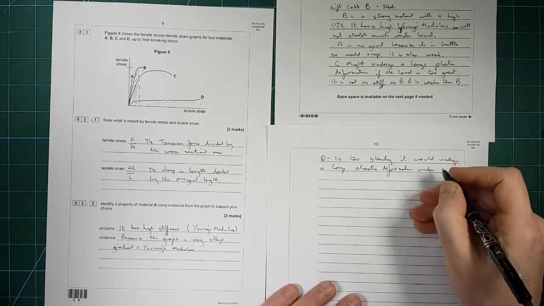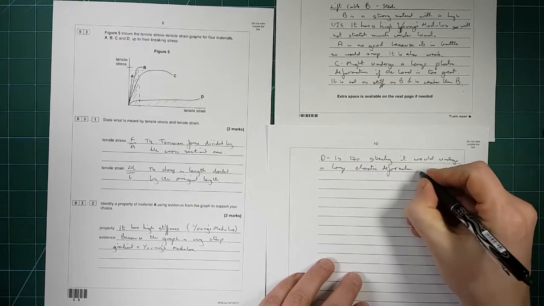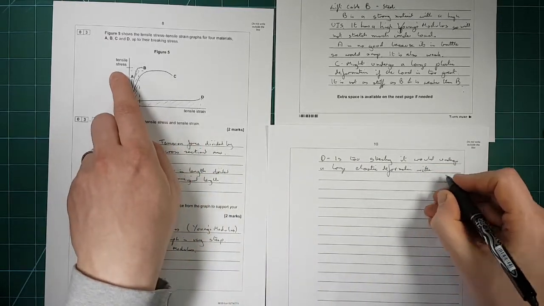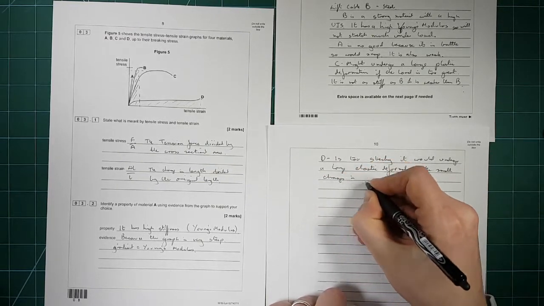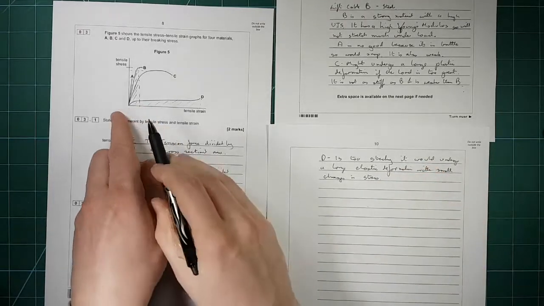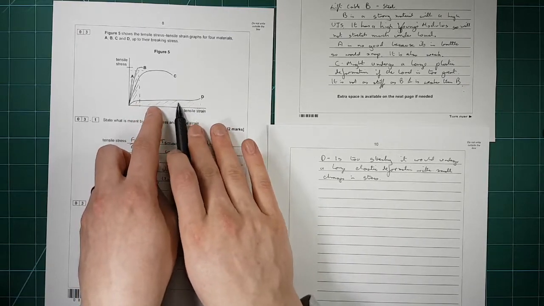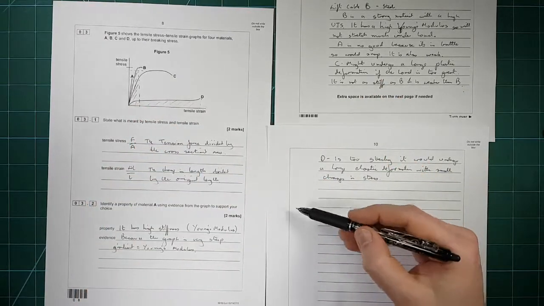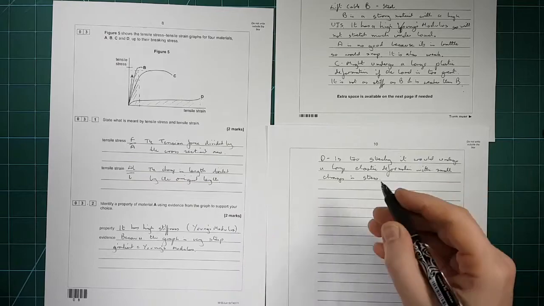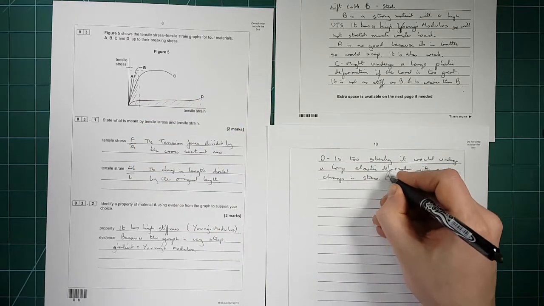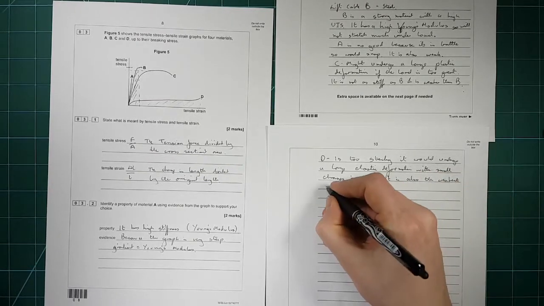With small changes in force or stress, small changes in stress there mean that it changes its strain a lot, so it changes its size a lot. So that would mean that if you got onto the lift, it would bounce up and down, which wouldn't be very good. And it's also very weak. It's also the weakest of the four.